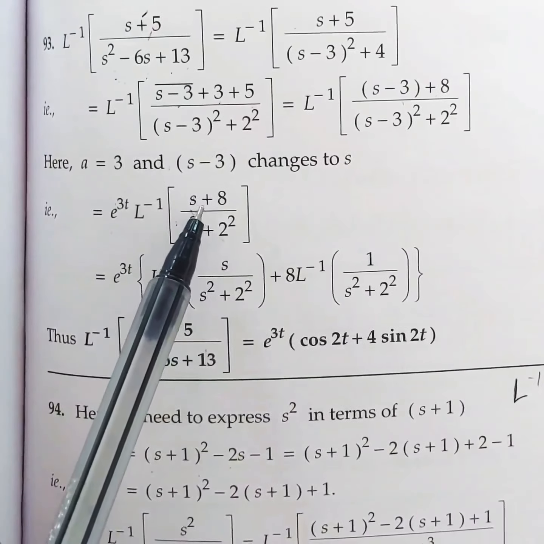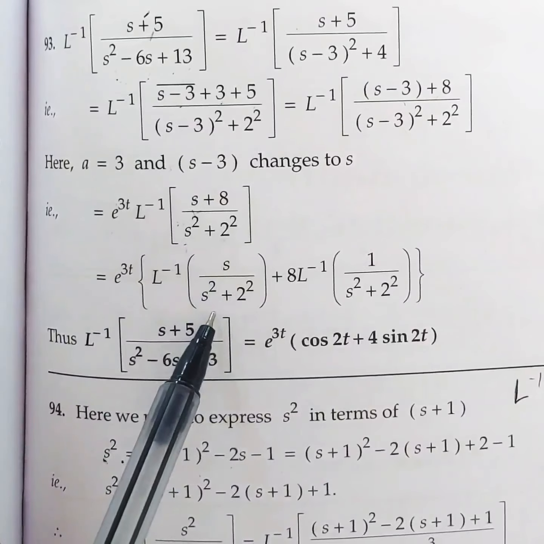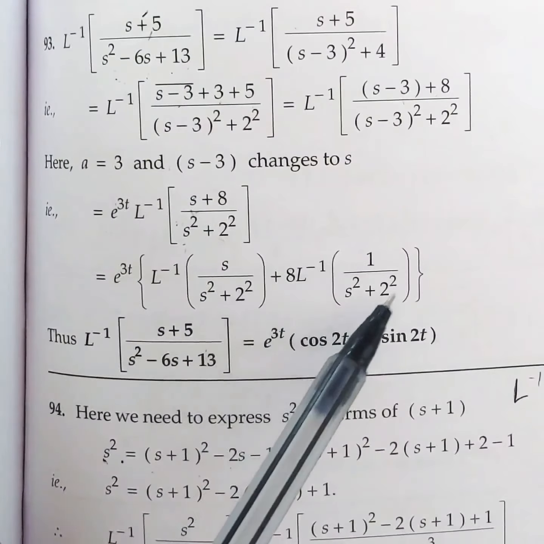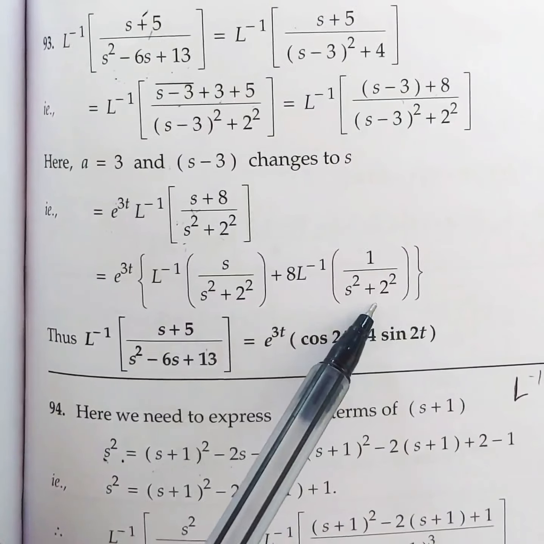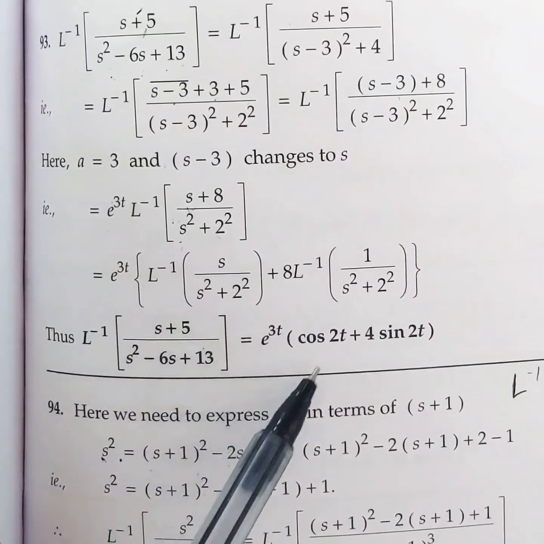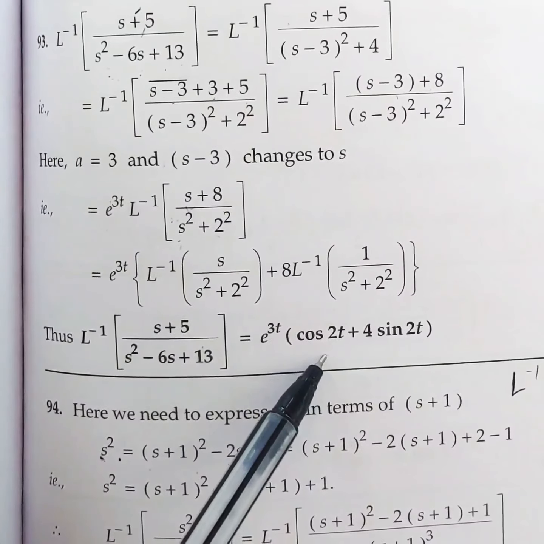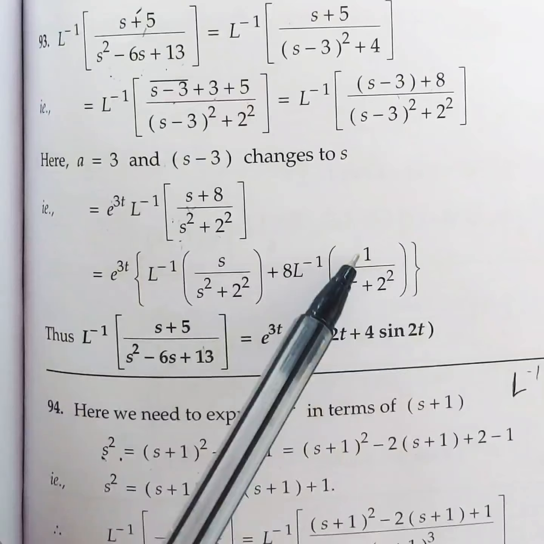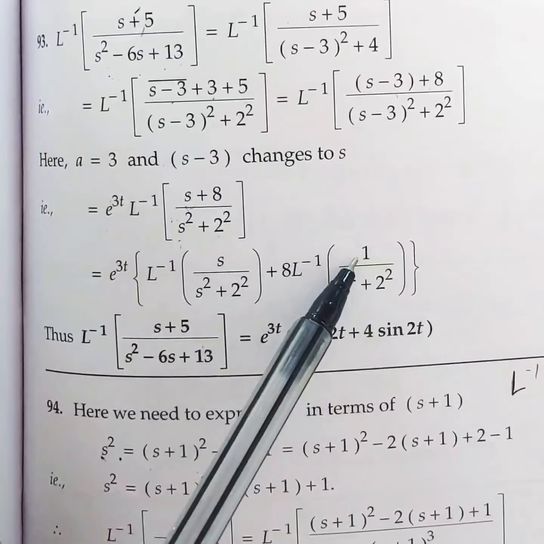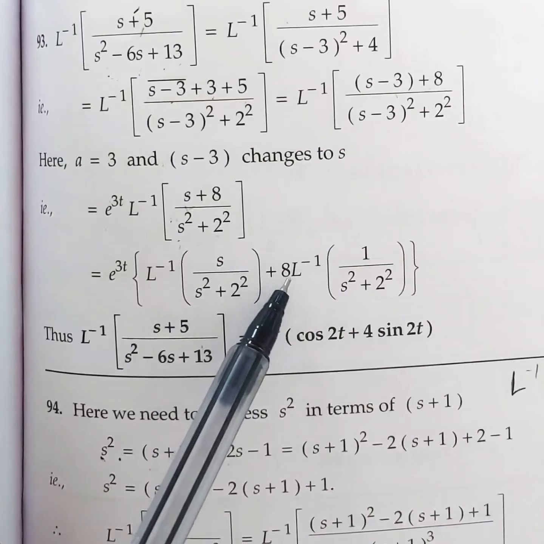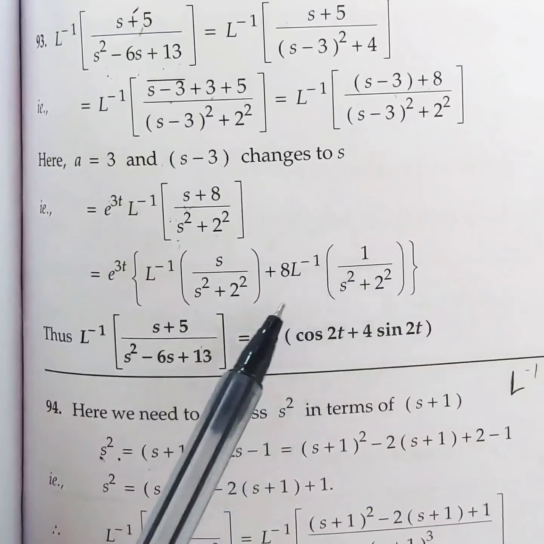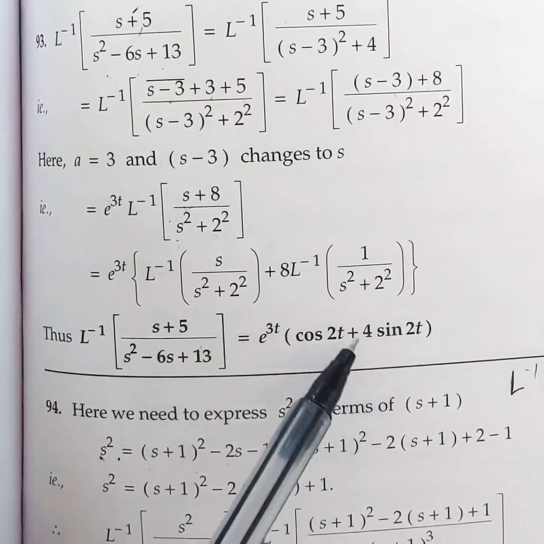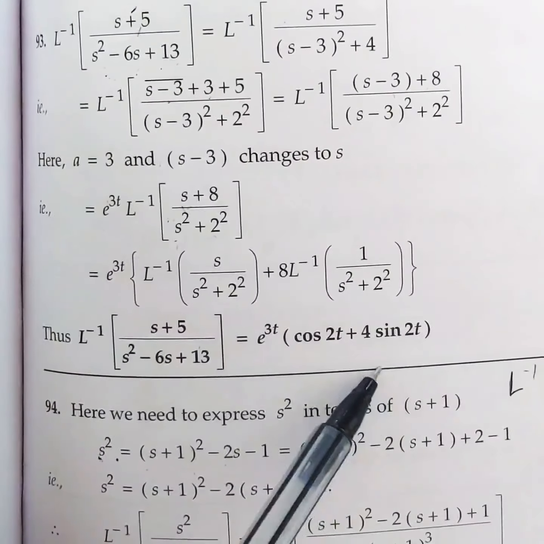Okay. Now it's easy. S by s square plus 2 square is first term, plus 8 into L inverse of 1 by s square plus 2 square is second term. So first term is very easy. Cos 2t is the formula. Second term, I want 2 in the numerator. Remember what is the formula? A by s square plus a square. 2 is not there. So from this 8, I will take 1 2 and multiply this inside. So this will become 4 into sin 2t. Please be careful. Sometimes we will write 8 sin 2t here.